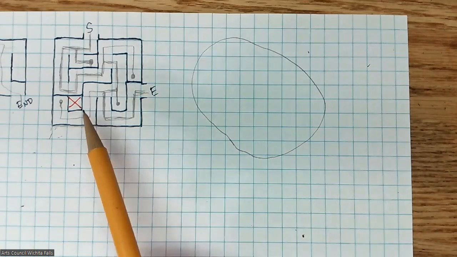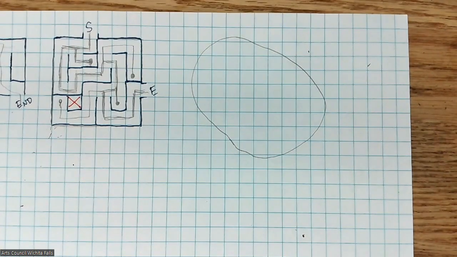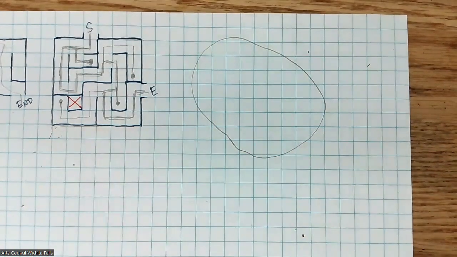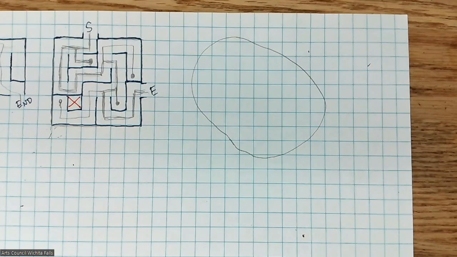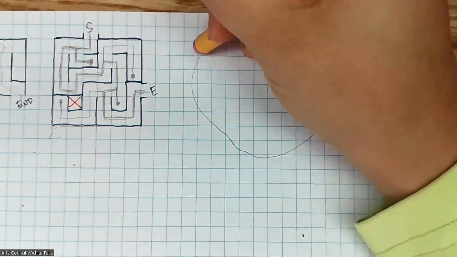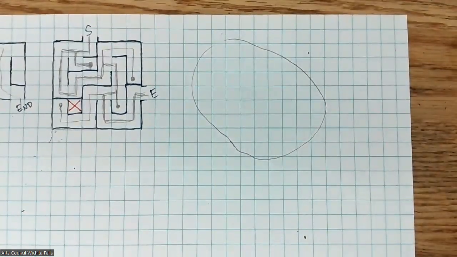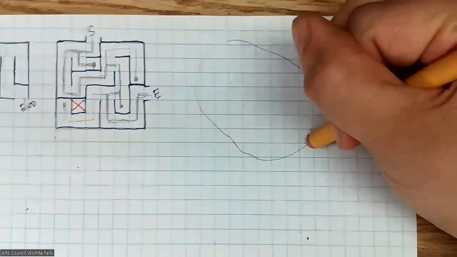It's a little bit bigger than my 6x6 maze. Once I have my shape established, I need to, just like the other mazes, open up an entrance and an exit. So I'm going to start here, and I'm going to exit here.